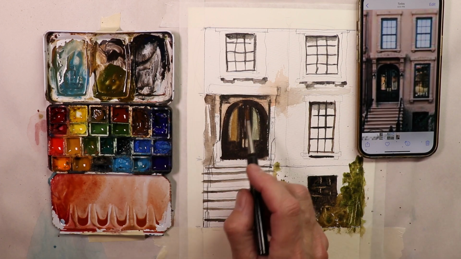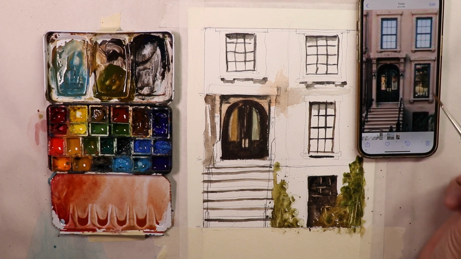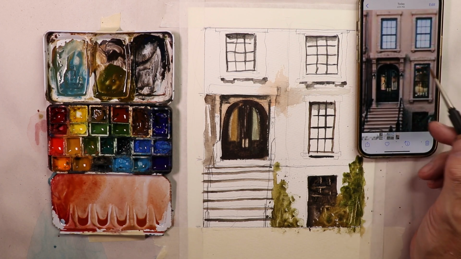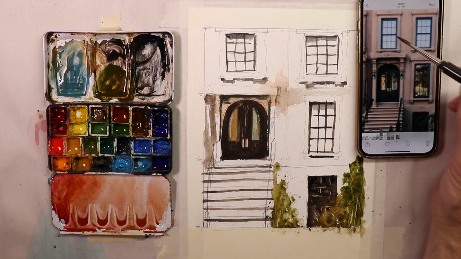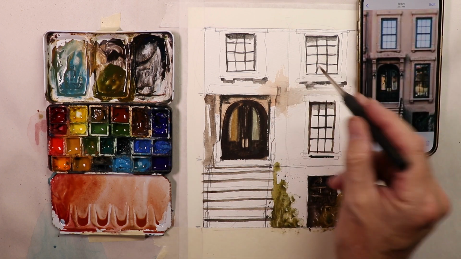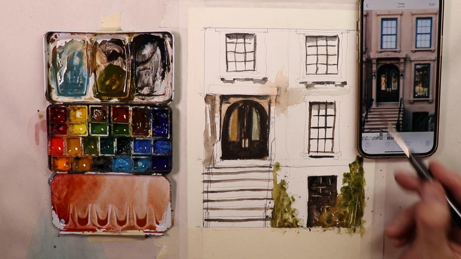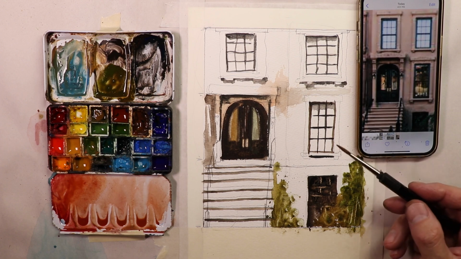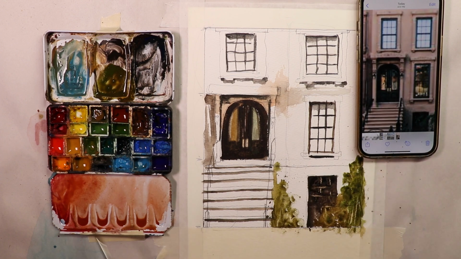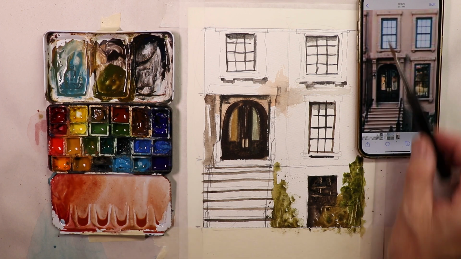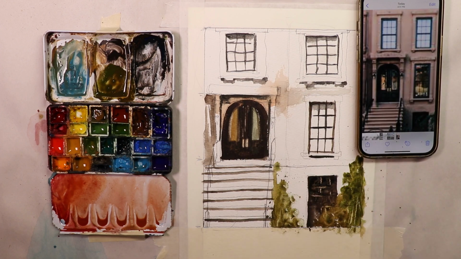We're going in and getting all our darks in first, the dark doors, the dark window frames, and the dark window grills, those darks. You see we did the window grills, the window frames, the dark window down here. So the darks first for Alla Prima. Then we go in and do the subsequent washes after that, which will be that beautiful brownstone color over the whole entire painting.